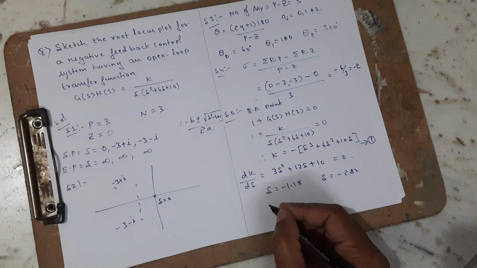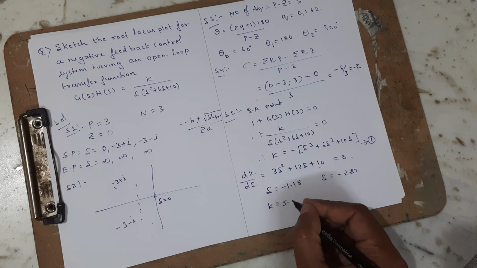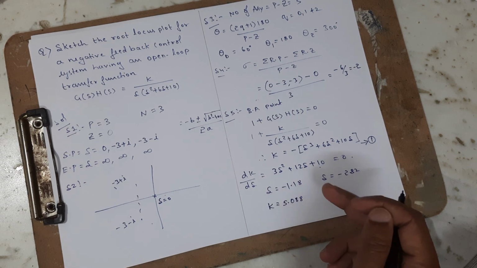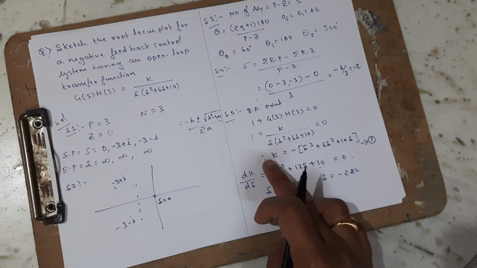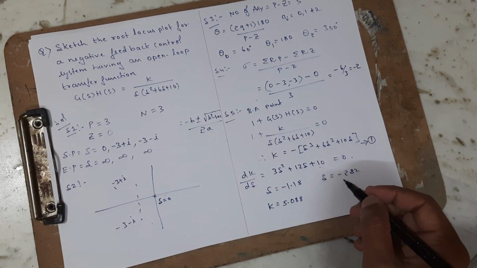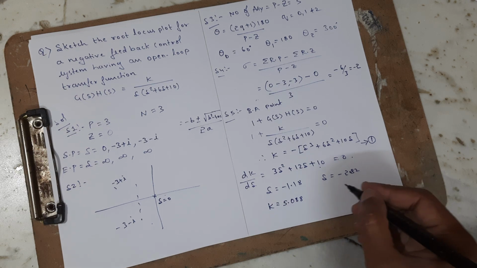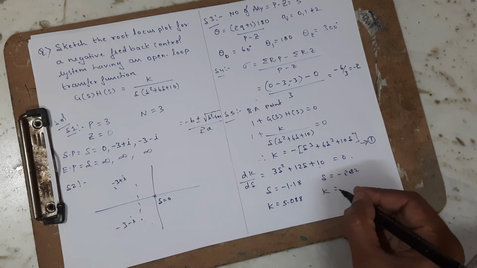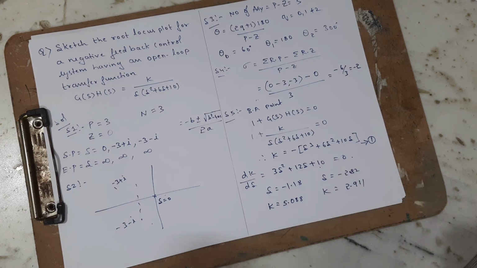So here k will be equal to 5.088. That means I substitute this value in equation number 1 and find the value of k. When s is equal to minus 2.82, the value of k is equal to 2.911. Okay, so these are the values of k.